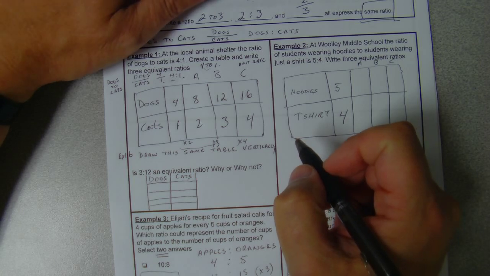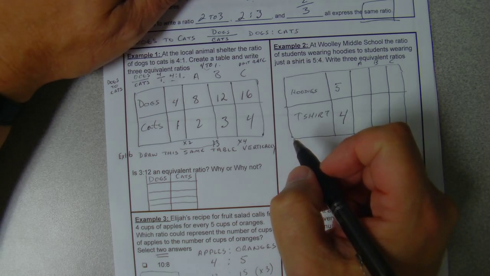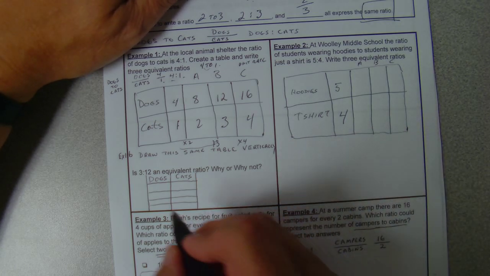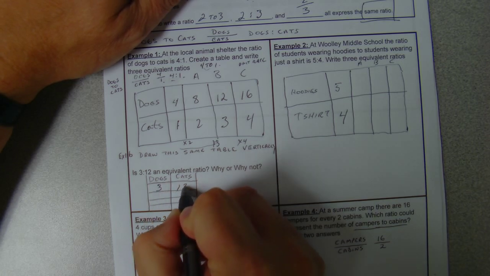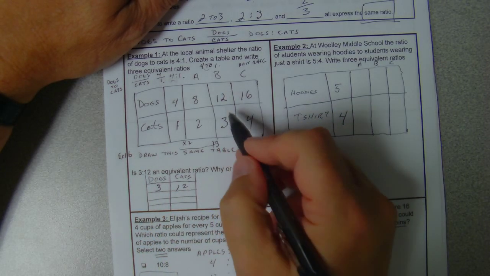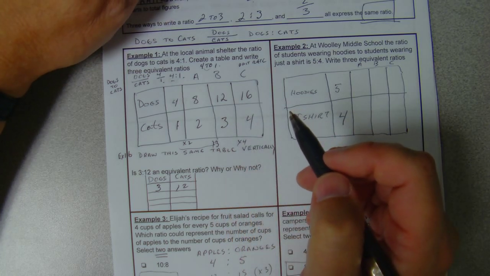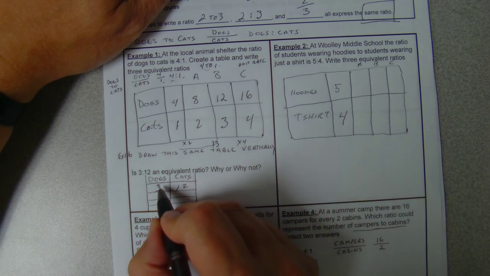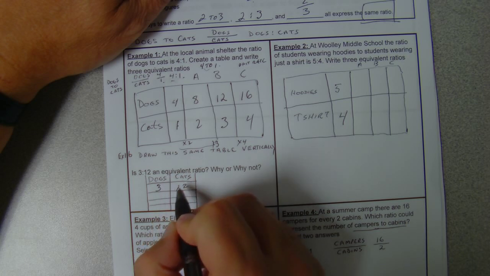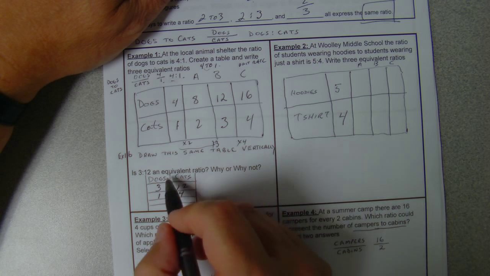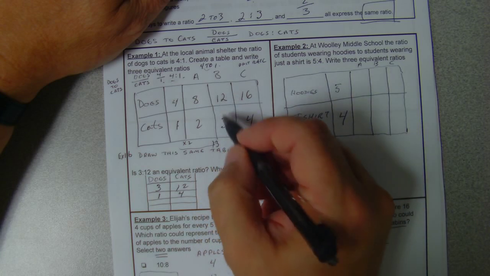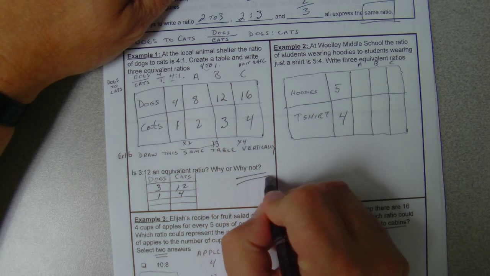Okay, now 3 to 12. Is that an equivalent ratio or not? I'm going to pause the video and have you think about it. Discuss it with your shoulder partner. Okay, 3 to 12. Sounds like the same numbers we had up here. But if we realize that it's 3 to 12 dogs to cats, that's also 1 to 4, and take a look. The numbers are the same, but they're in the wrong labeled area, so it is definitely not.